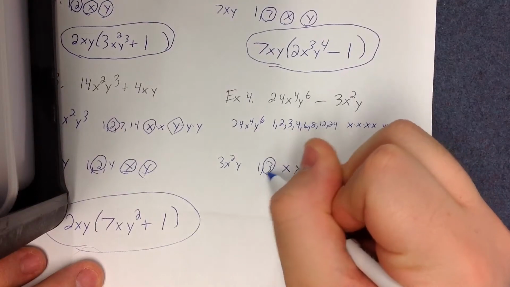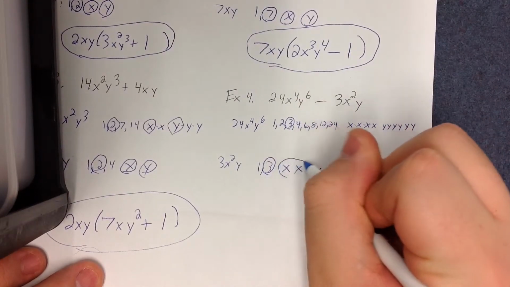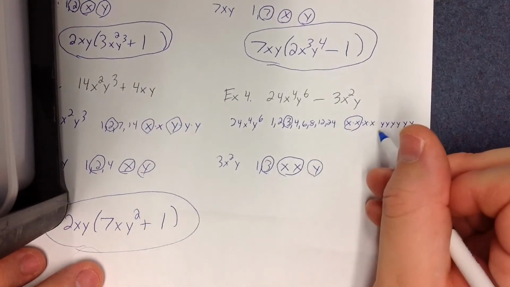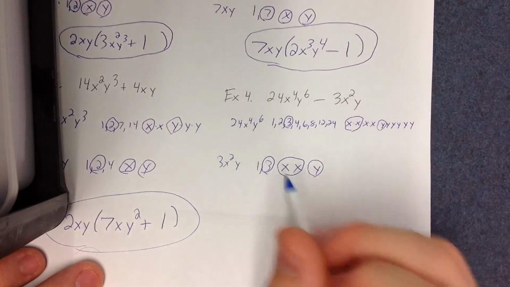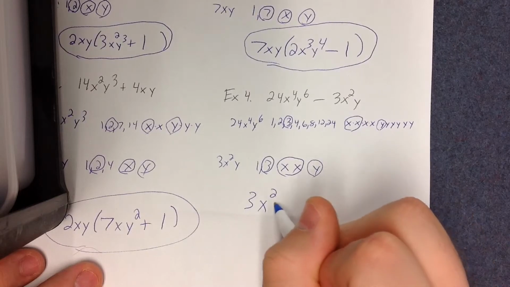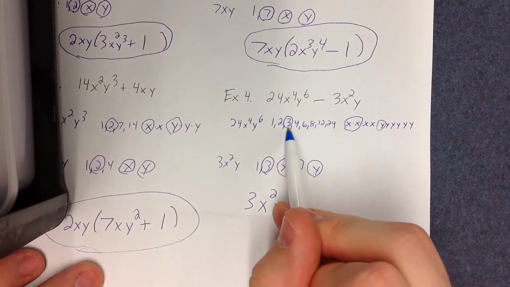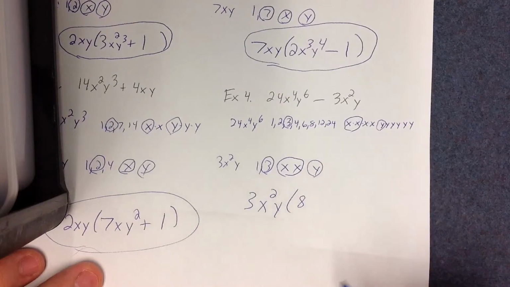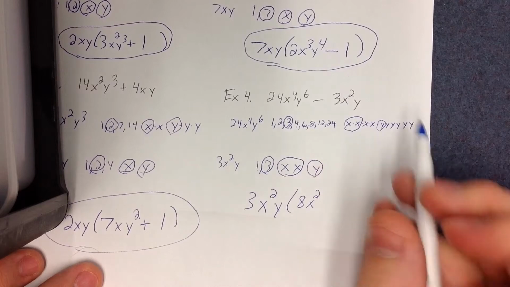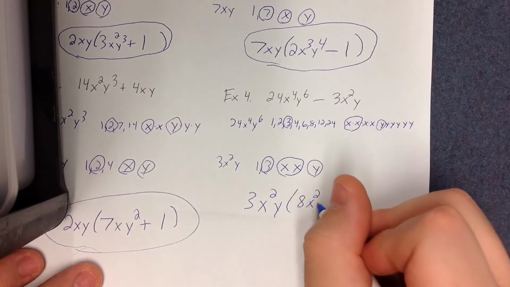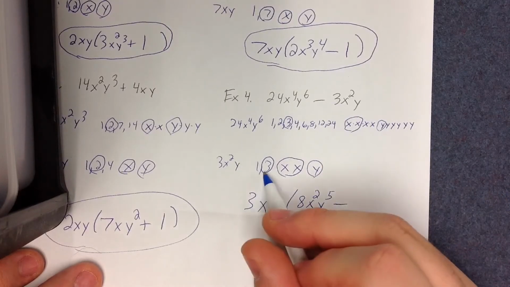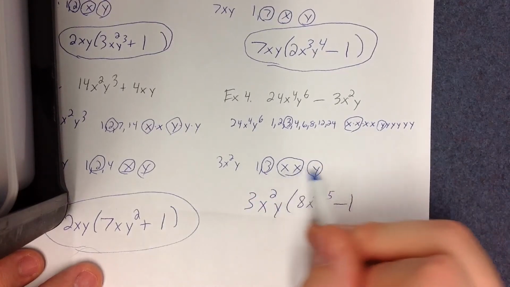So here I have a 3 in common with each of them. This time I've got 2 x's that I could factor out, and then 1y. So my greatest common factor here is 3x squared y. Well, 3 times what gives me 24, and that's 8. How many x's do I have left over? Well, x squared, because I have 2 of them. 1, 2, 3, 4, 5 y's, so y to the 5th, minus 3 times what gives me 3, and that's 1, and again I have nothing left over.